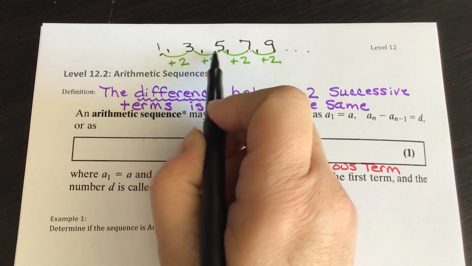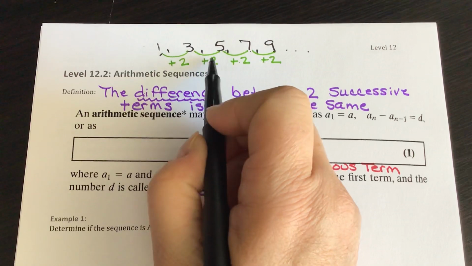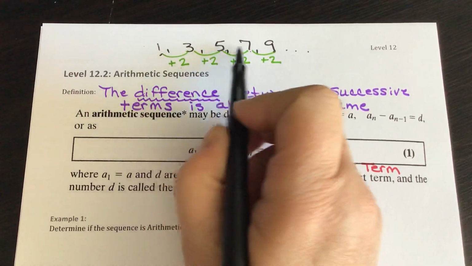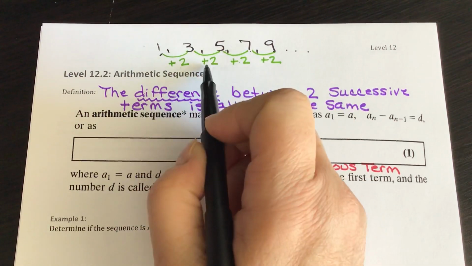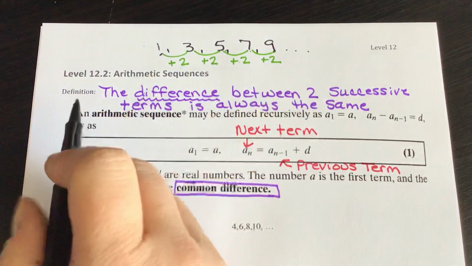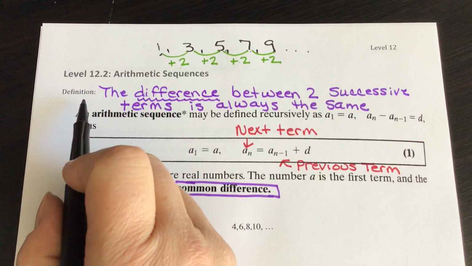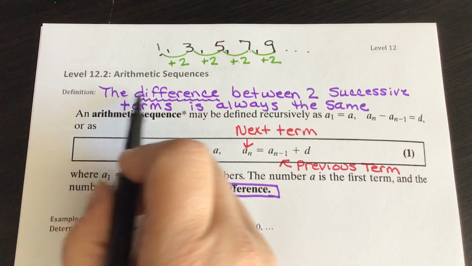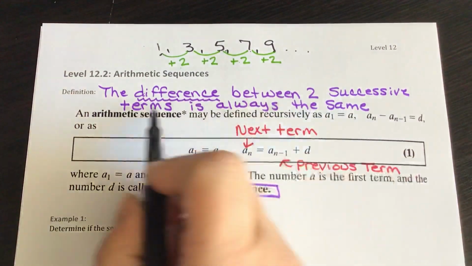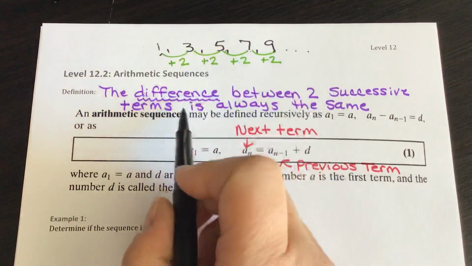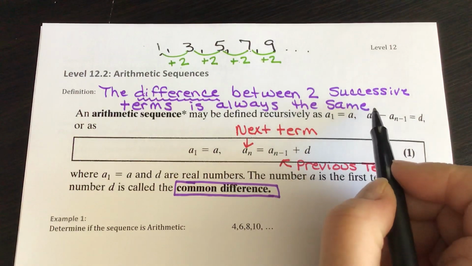And from the second term to the third term, I'm adding 2. And any time within this sequence, from one term to the next term, I'm adding 2. So the definition of an arithmetic sequence is the difference between two successive terms, so from one to the next, is always the same.